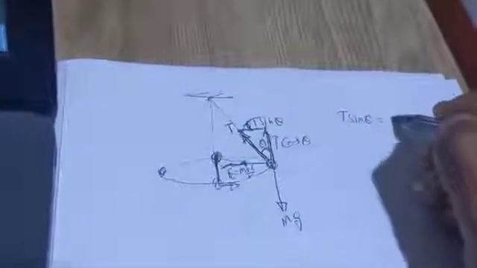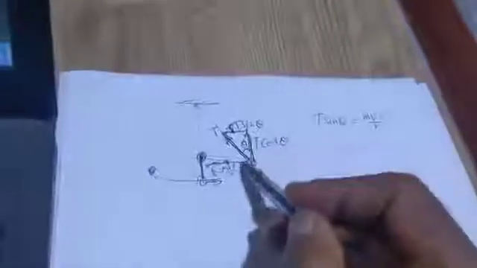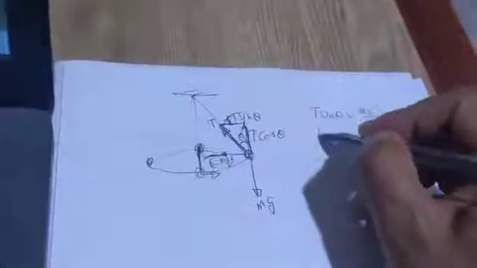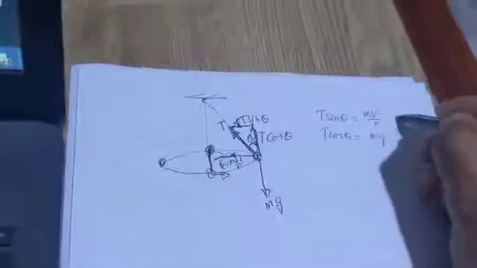This T sine theta is the same as mv squared over r, and T sine theta is towards the center. And T cos theta is equal to mg, acting upward. So you have two equations, 1 and 2.